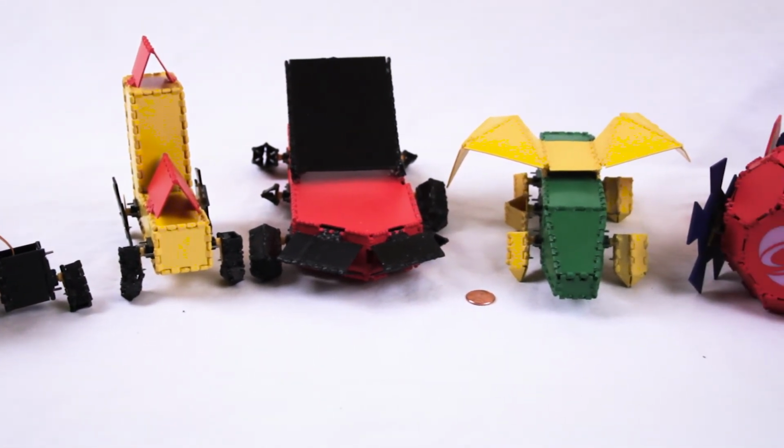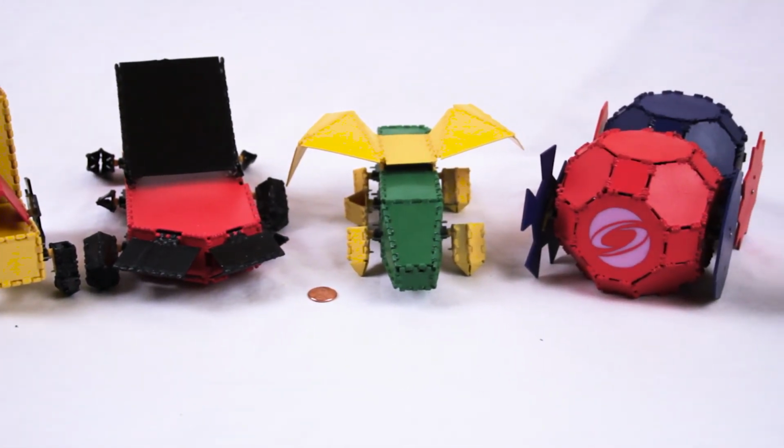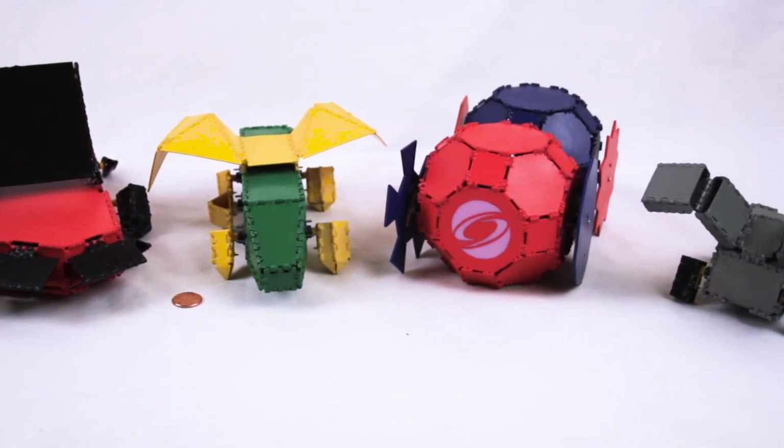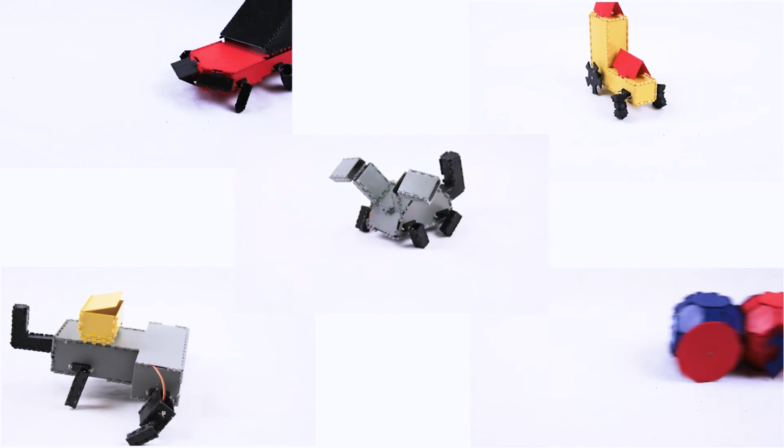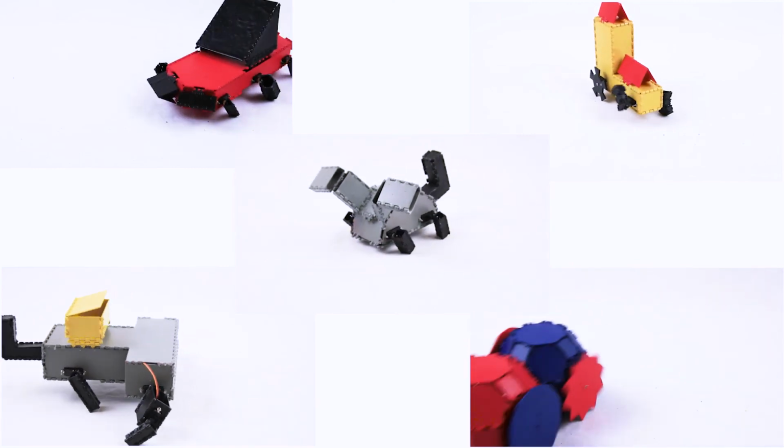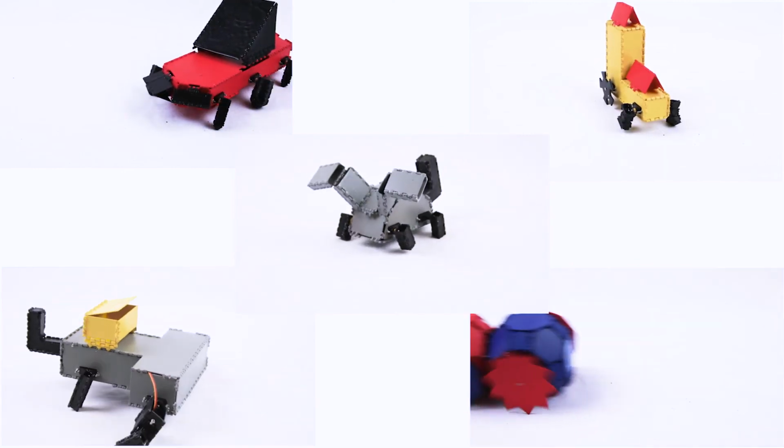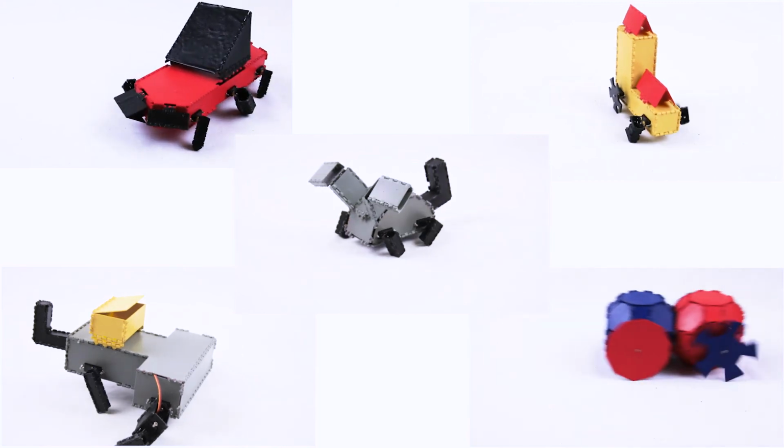We have fabricated 5 additional robots with different geometries and gaits. Each of them took about 10 minutes to design, 3 to 7 hours to fabricate, and an hour to assemble. All the robots followed the designed gaits and walked as predicted by the system.